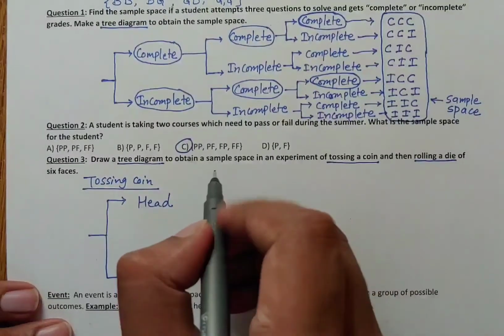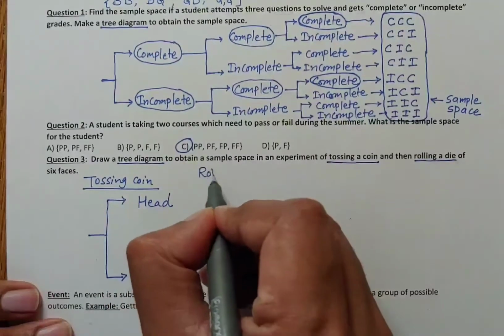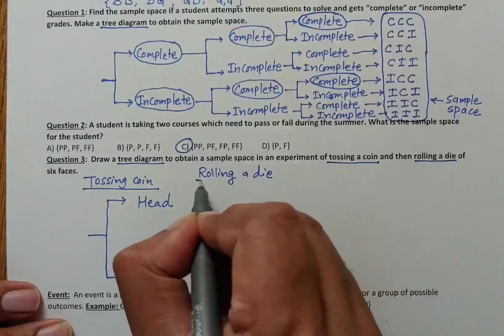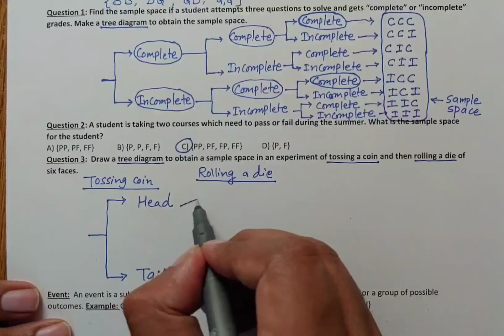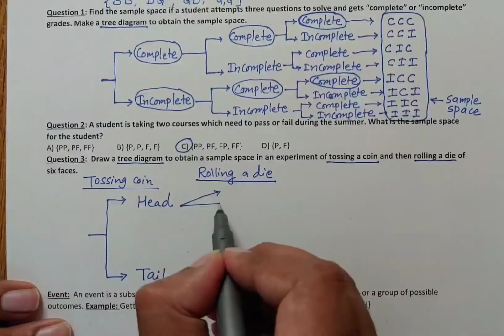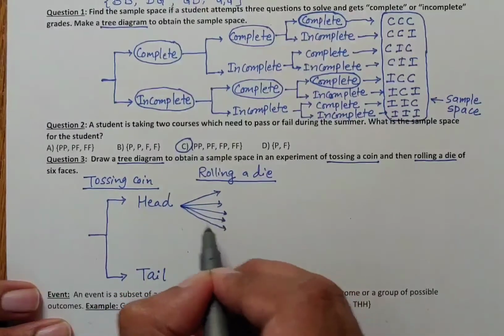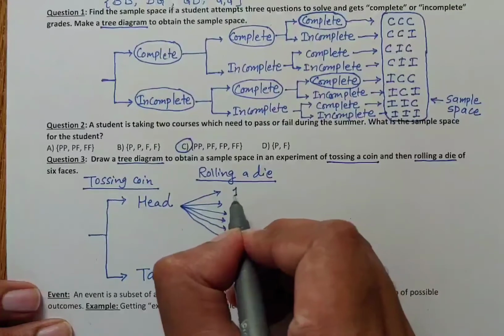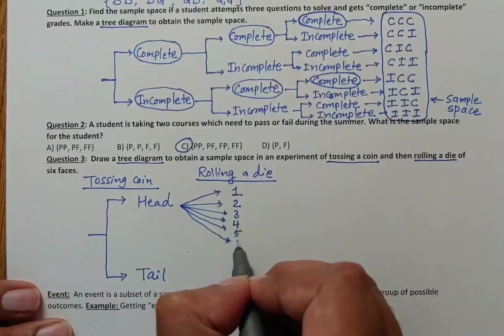Now the second experiment is rolling a die. Then you can have 6 possible cases. So you can have 1, 2, 3, 4, 5, 6. Okay, so you can get either 1 or 2 or 3 or 4 or 5 or 6.